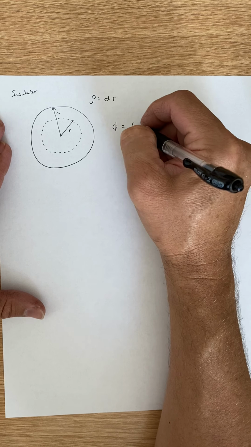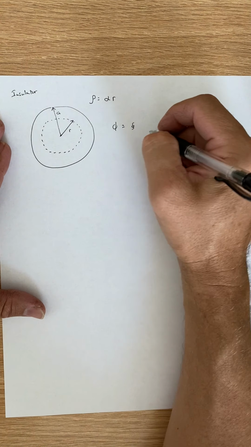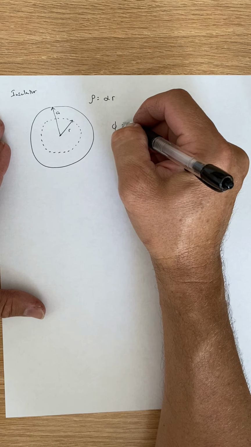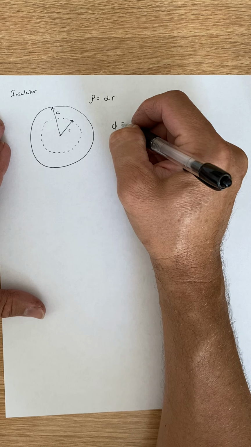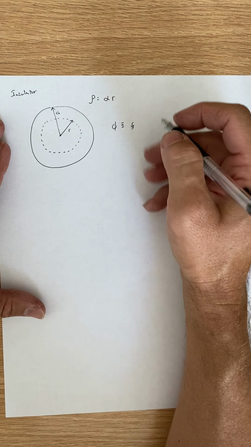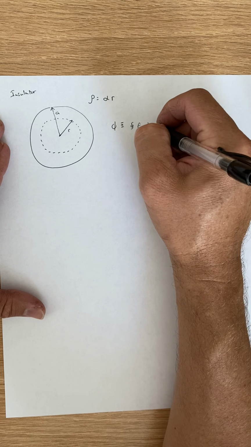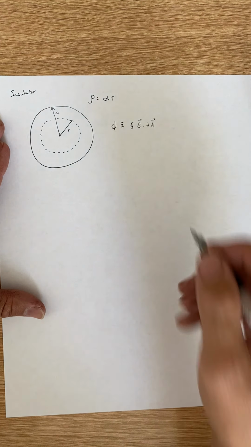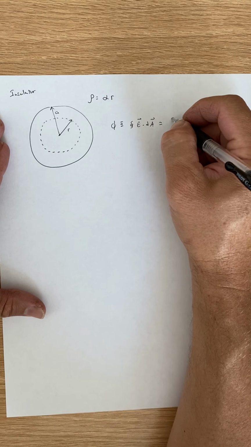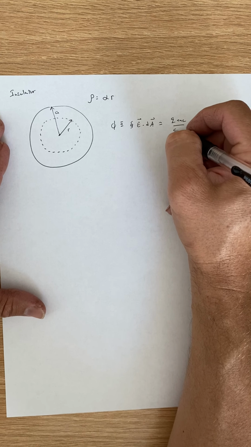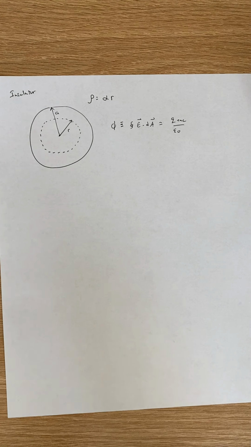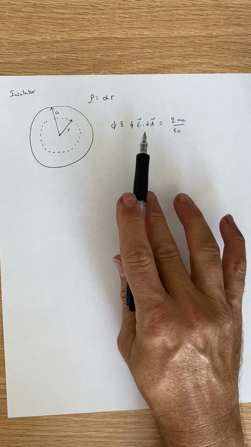Electric flux is equal to the integral over the surface area. Sorry, this is not Gauss's law. This is the definition of electric flux, the integral of E dot dA. And then by Gauss's law, that is equal to Q enclosed over epsilon naught. On the left-hand side, we've seen this a few times.